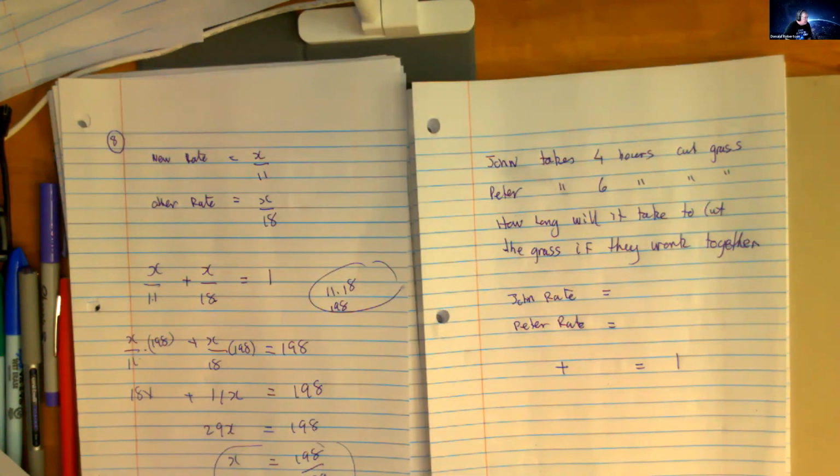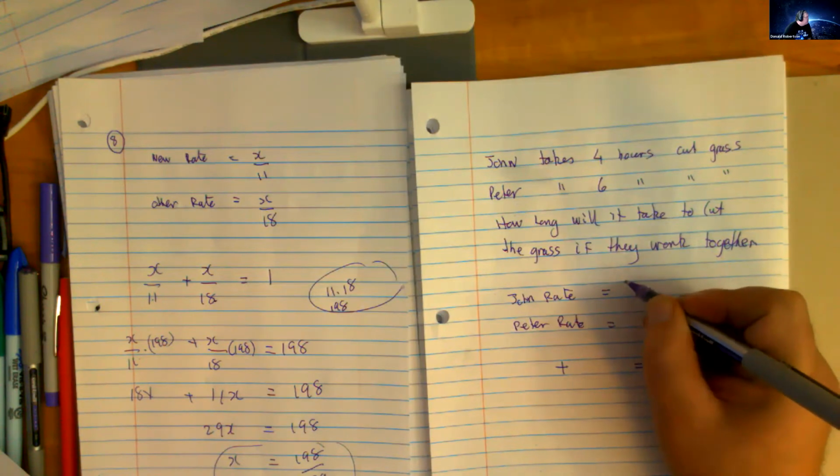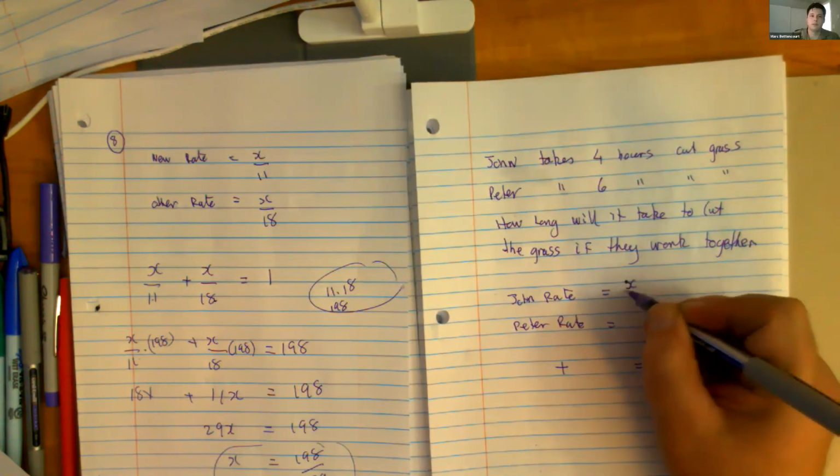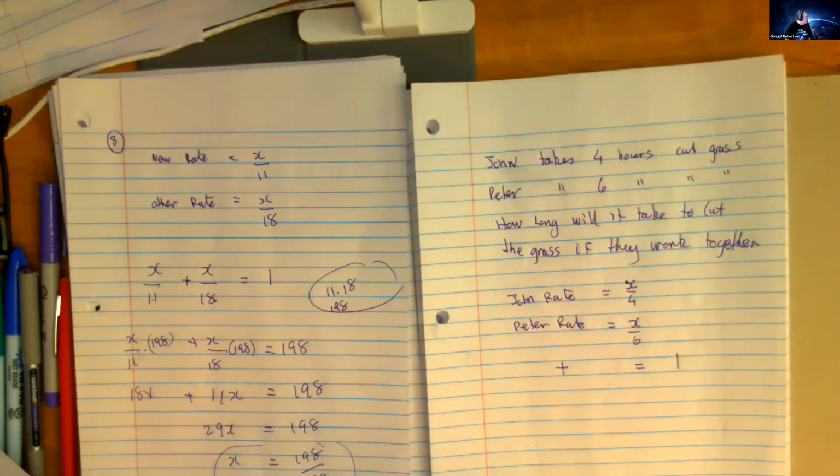I think, judging by at least the visuals, that you've finished. Right, so let's do it one at a time. John takes 4 hours to cut the grass. How do we describe the rate at which he's doing it? So what will I write down for John's rate? 1 over 4. Would you agree that Peter is x over 6 then?